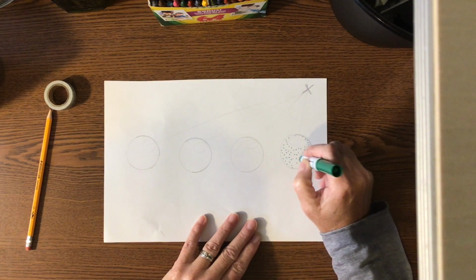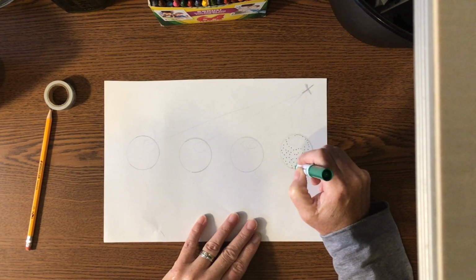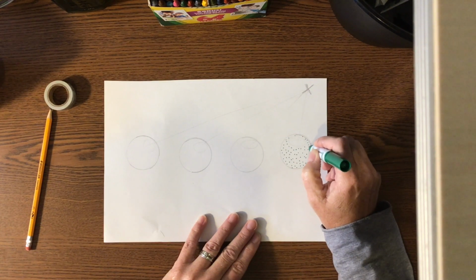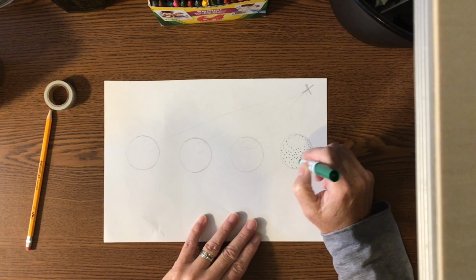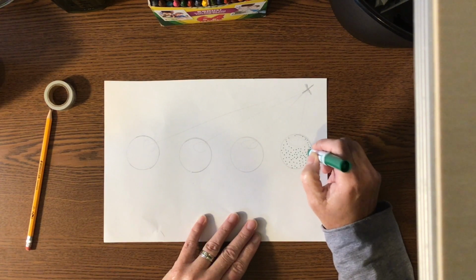So I've pretty much almost covered up the whole entire thing except for that one circle. Remember, that's where our light is. So we want it to have almost like a shine in it. Kind of like when we talk about those eyes. If we draw an eye with a little bit of dot.